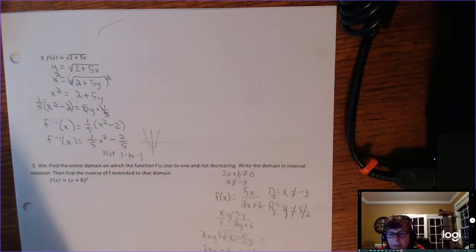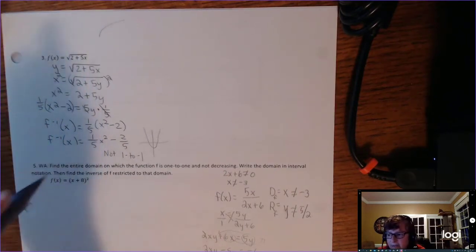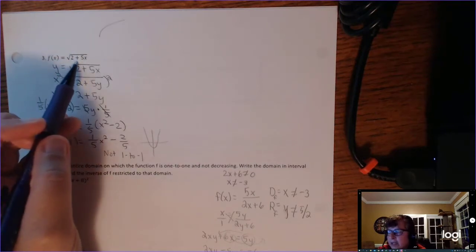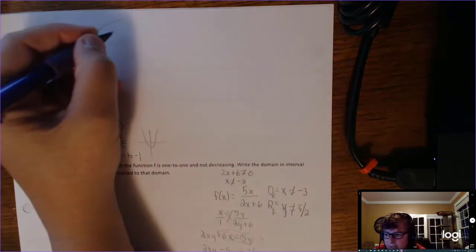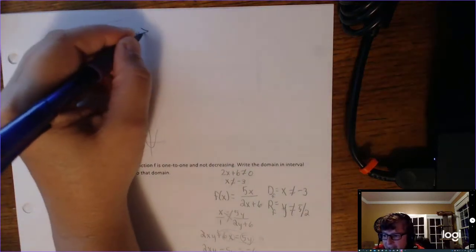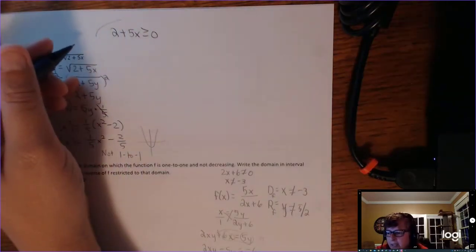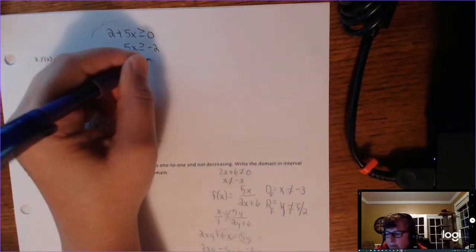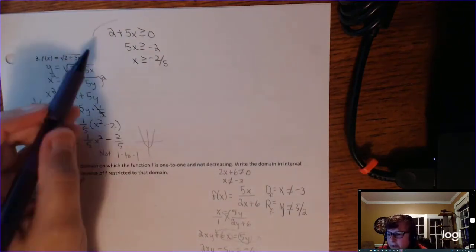So you have to play around with it a little bit. You have to restrict the domain of this inverse. Okay, well, let's go back and look at the domain of this radical. Do you remember how to find the domain of a radical function? Right, you have to set what's under the radical cannot be negative, so you set it greater than or equal to 0. So that means that x has to be greater than or equal to negative 2/5.